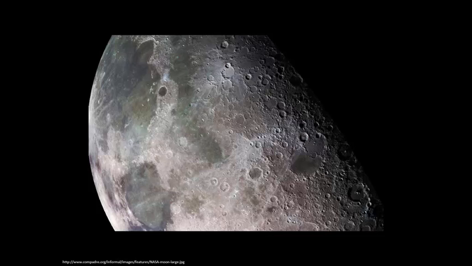Not all satellites are natural, so we consider the moon a natural satellite. But some satellites of other planets, for instance Neptune, could be captured satellites, or captured asteroids, or captured comets along the way. They just got pulled into that gravitational field.